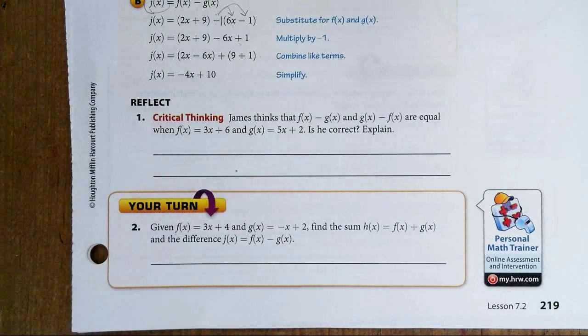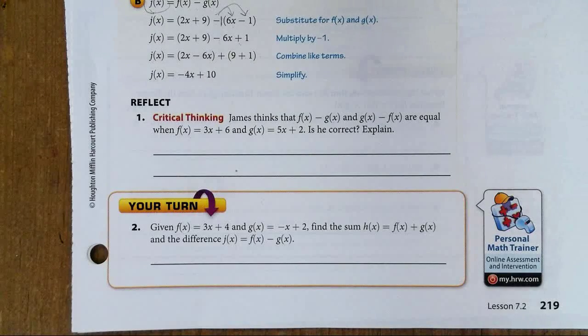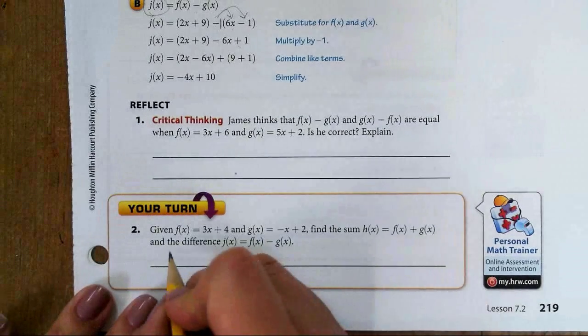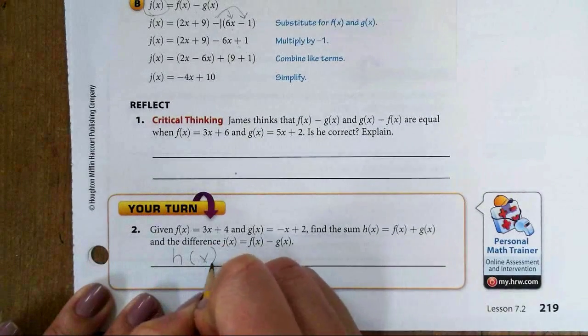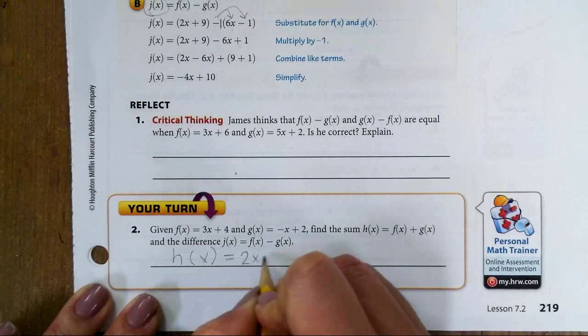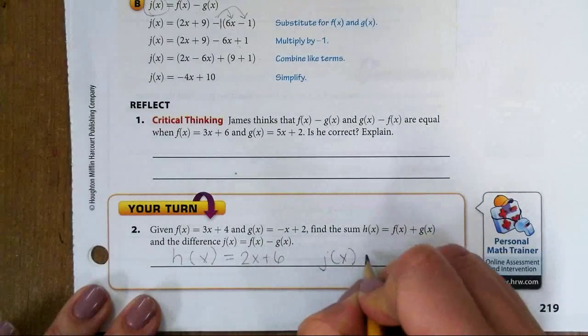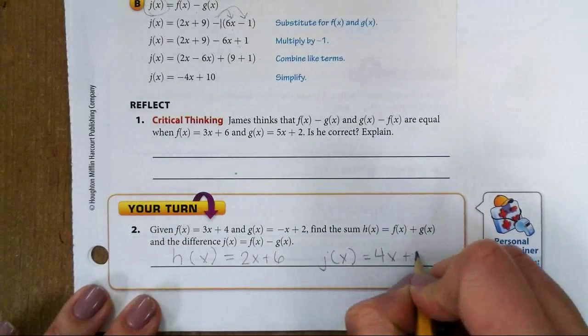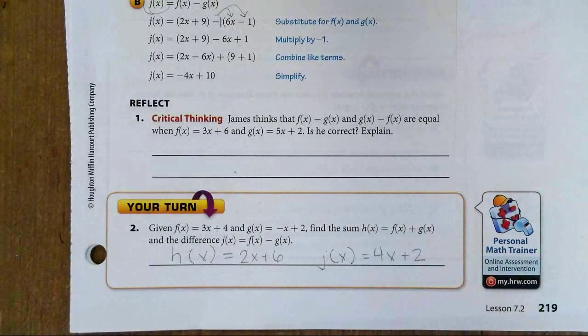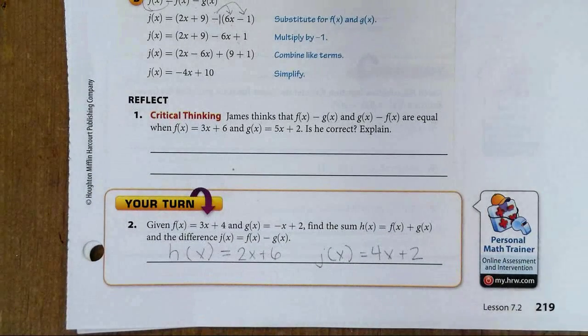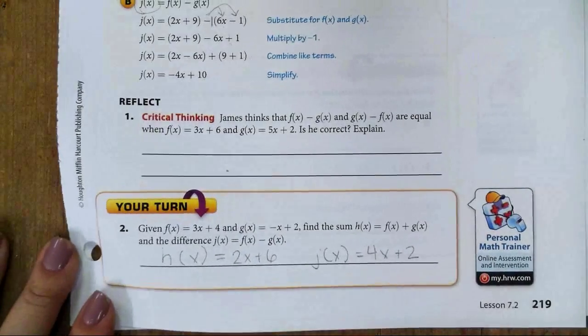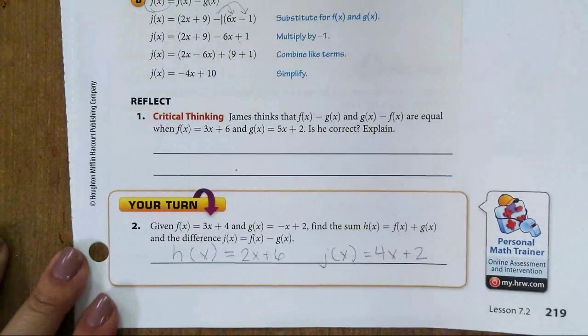Okay, and I'm going to go ahead and give you the answer to that. So once you have pushed play and done it on your own, then you should have gotten h of x equals 2x plus 6, and j of x equals 4x plus 2. If you need help on how to answer that, or maybe you got a different answer, please let your teacher know, and that way they can help you with it.